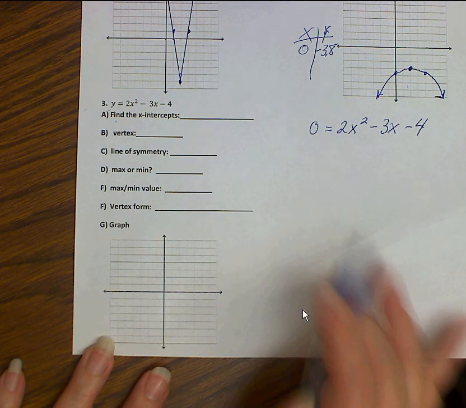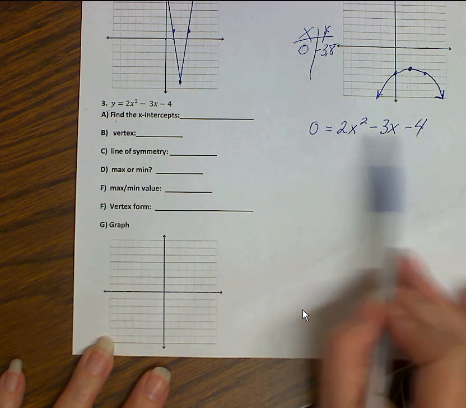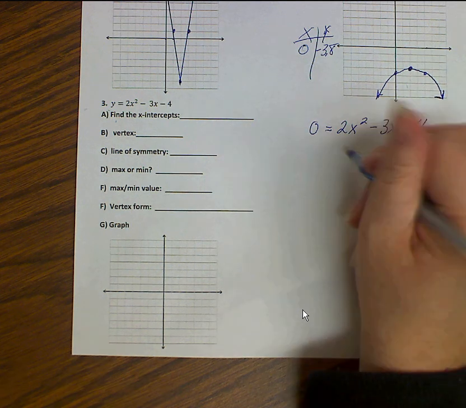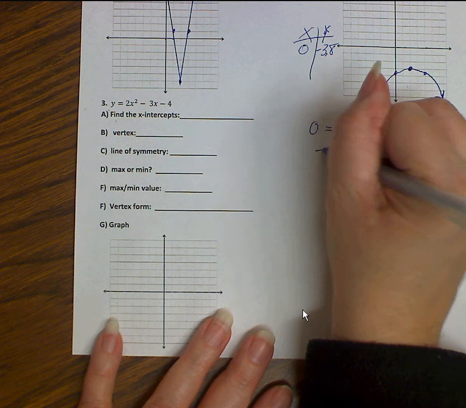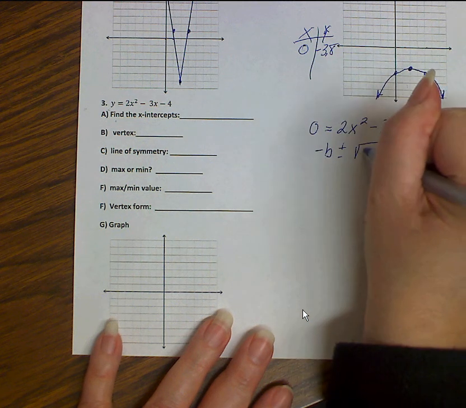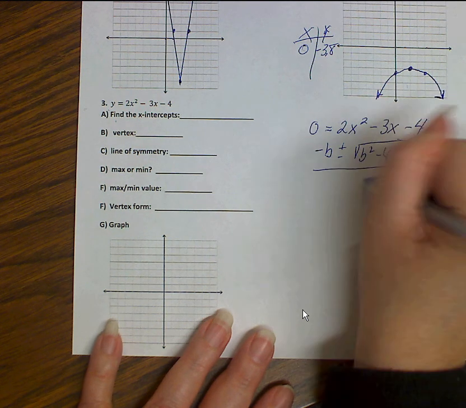Now, how can I solve this? Since it's set equal to 0, how can I solve this when I have a square? I can use the quadratic equation. The quadratic equation is negative b plus or minus the square root of b squared minus 4ac all over 2a.